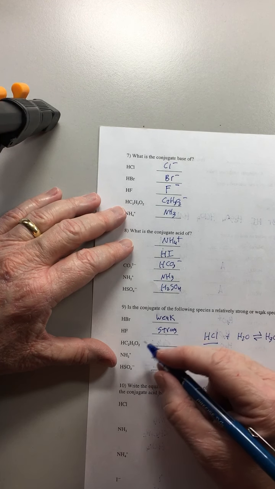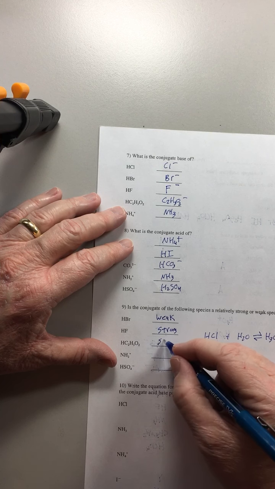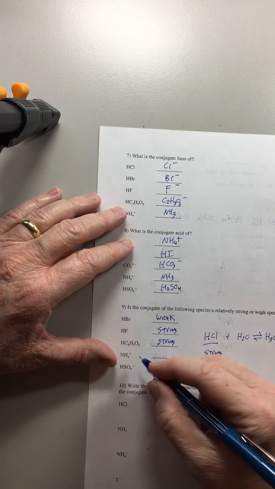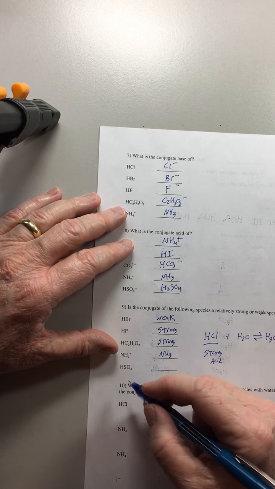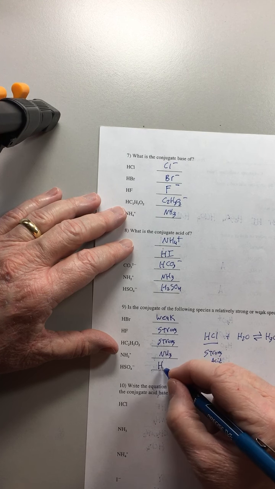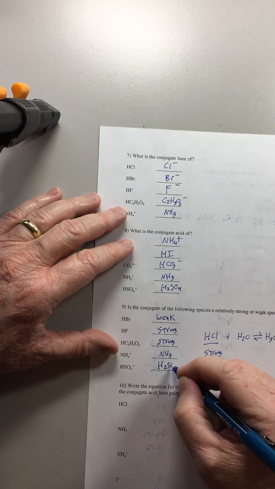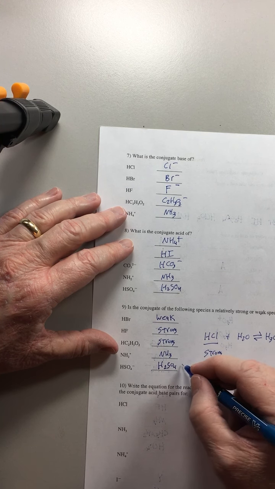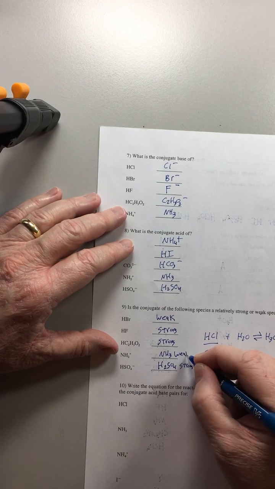Acetic will have a conjugate acetate, which is strong. NH4 plus will have NH3, and H2SO4 will have HSO4 minus, which is weak, and the NH3 is strong.